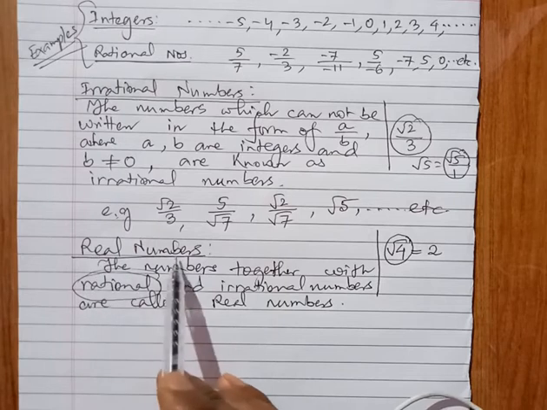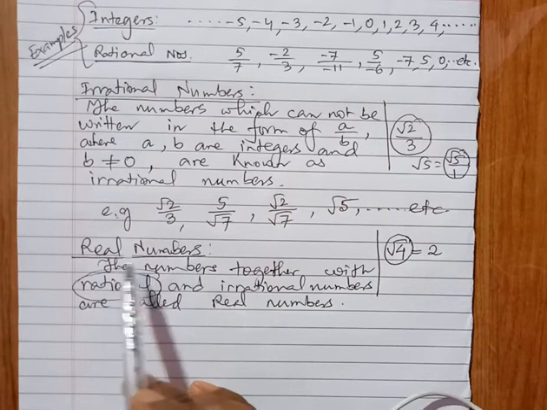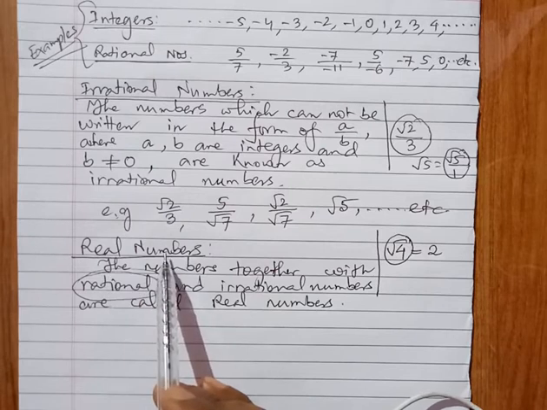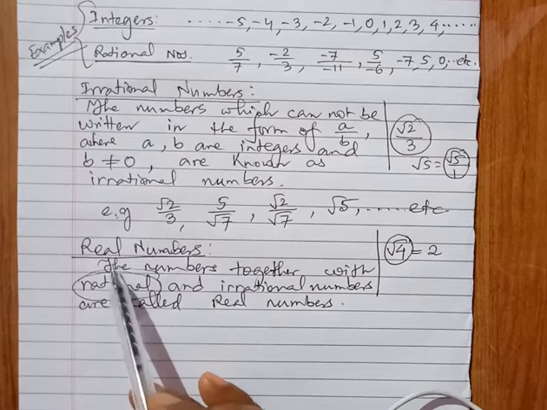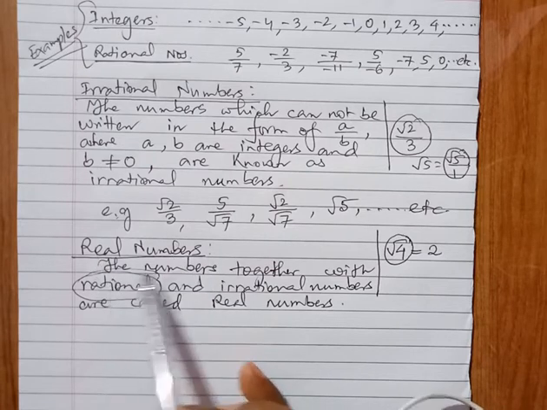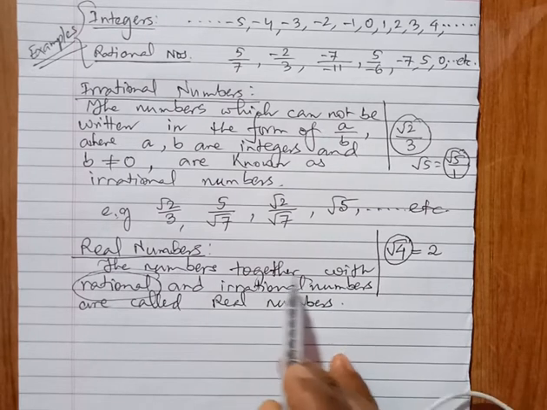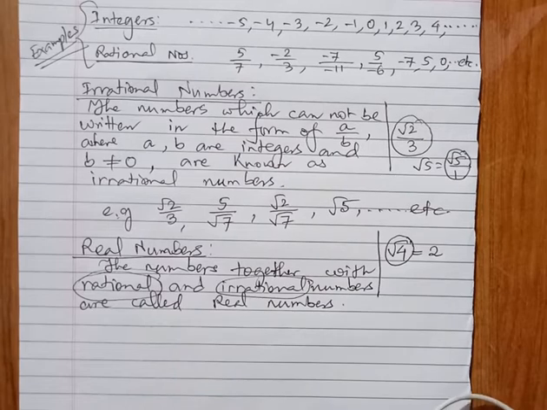So in the real numbers we can have natural numbers. In real numbers we can have whole numbers also. In real numbers we can have integers. In the real numbers you can have rational numbers, and in the real numbers you can have irrational numbers. So with the help of a figure I'll explain this.